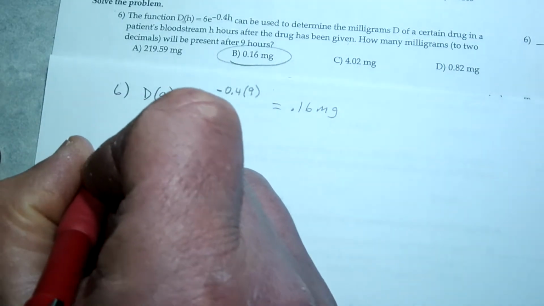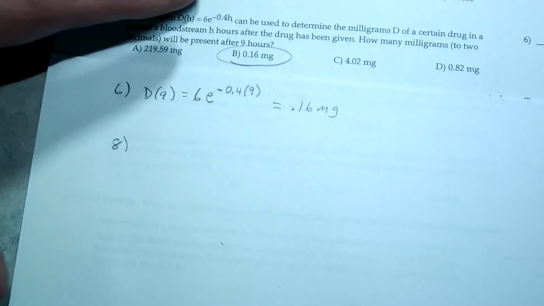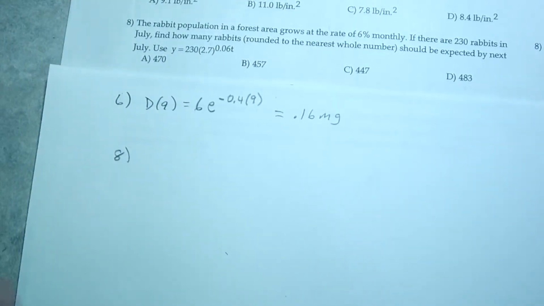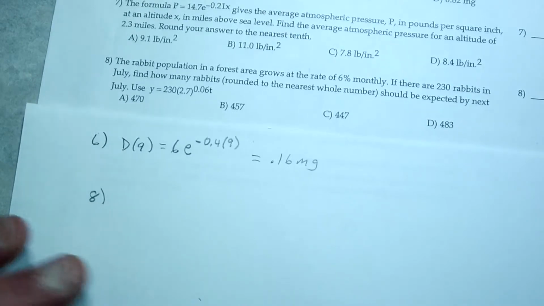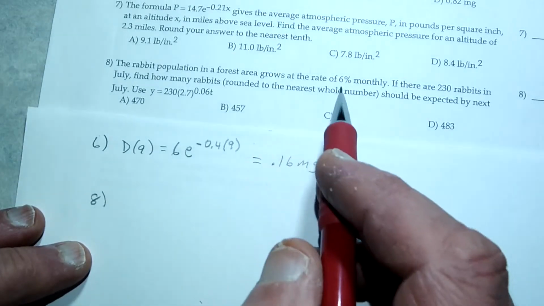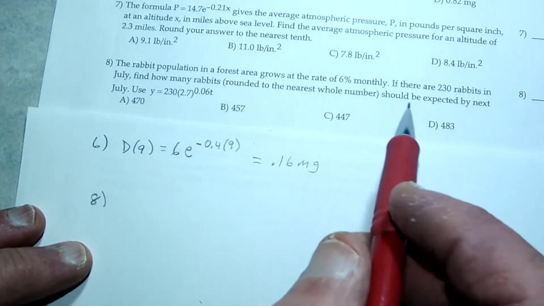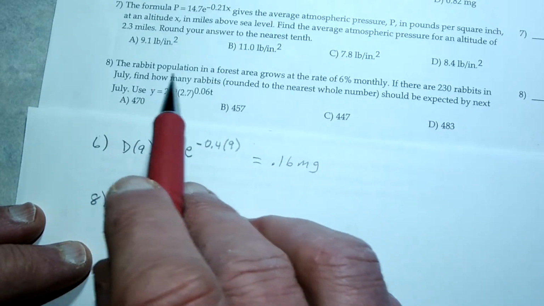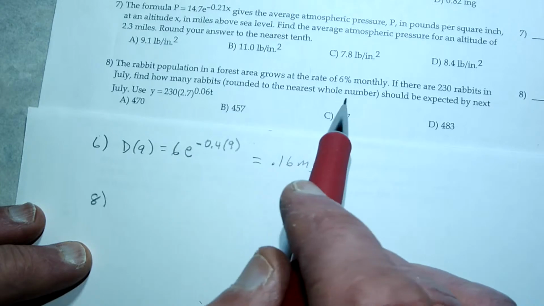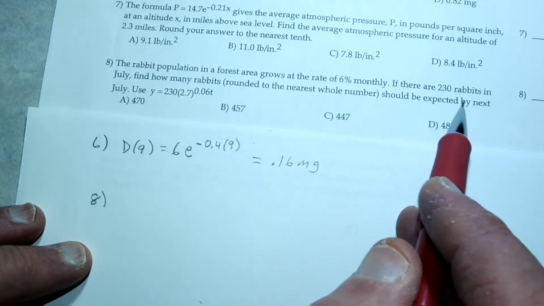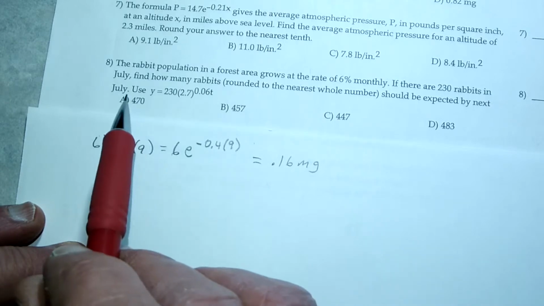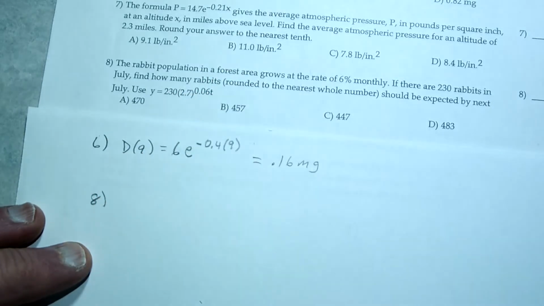So I picked number 8. And right here it says the rabbit population in a forest area grows at the rate of 6% monthly. If there are 230 rabbits in July, find how many rabbits, rounded to the nearest whole number, should be expected by the next July.